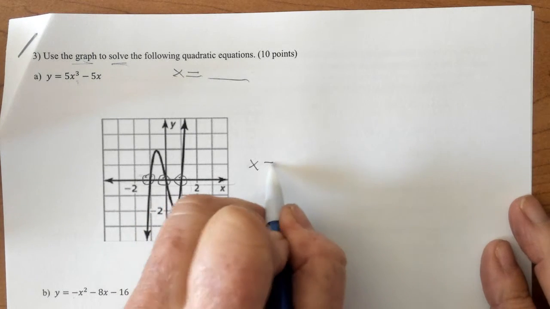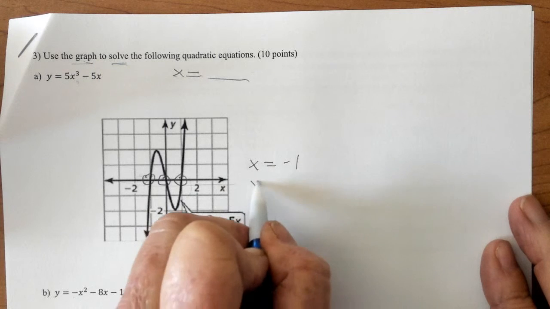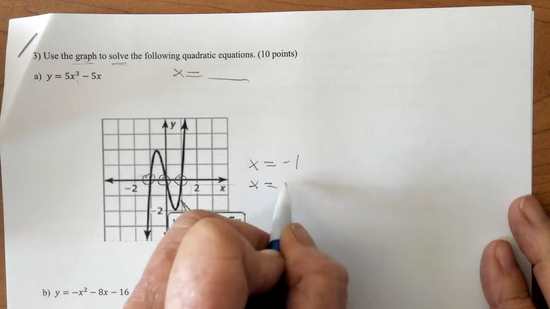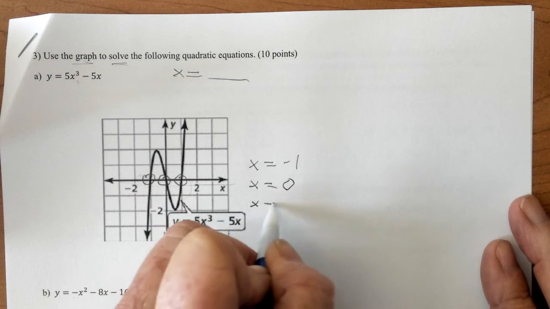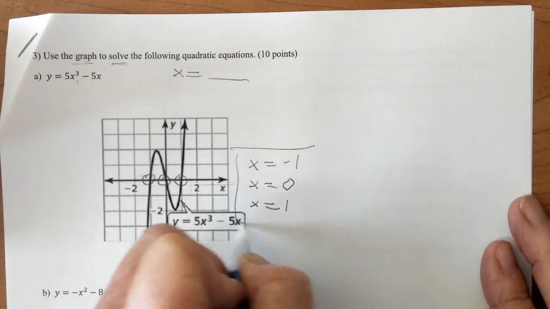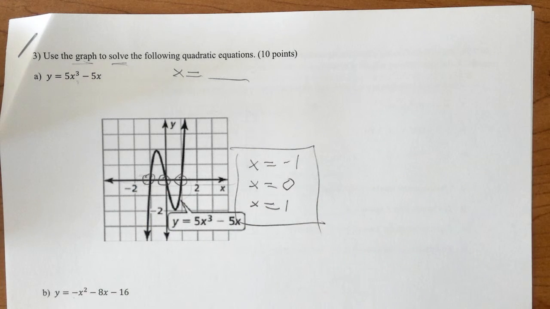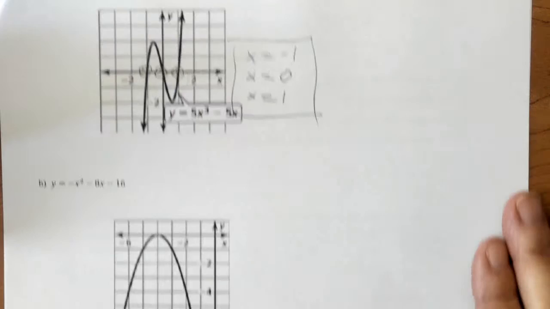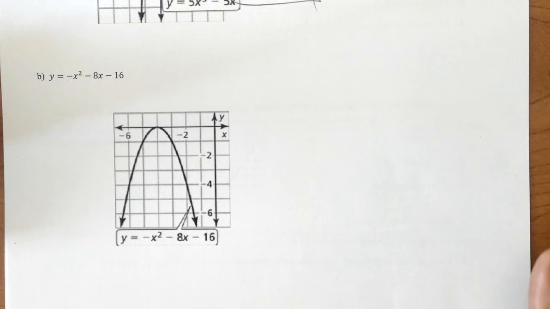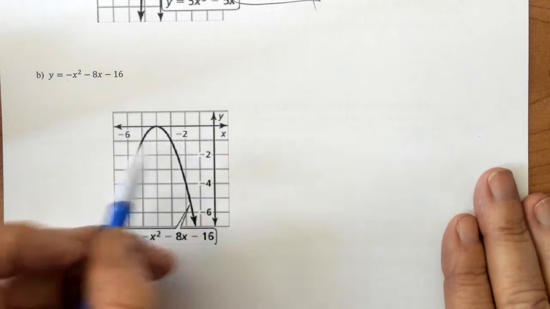Well, x is equal to -1, x is equal to 0, and x is equal to 1. So those are my 3 solutions to my equation. Moving on and looking at B, I'm going to notice I have a parabola this time.